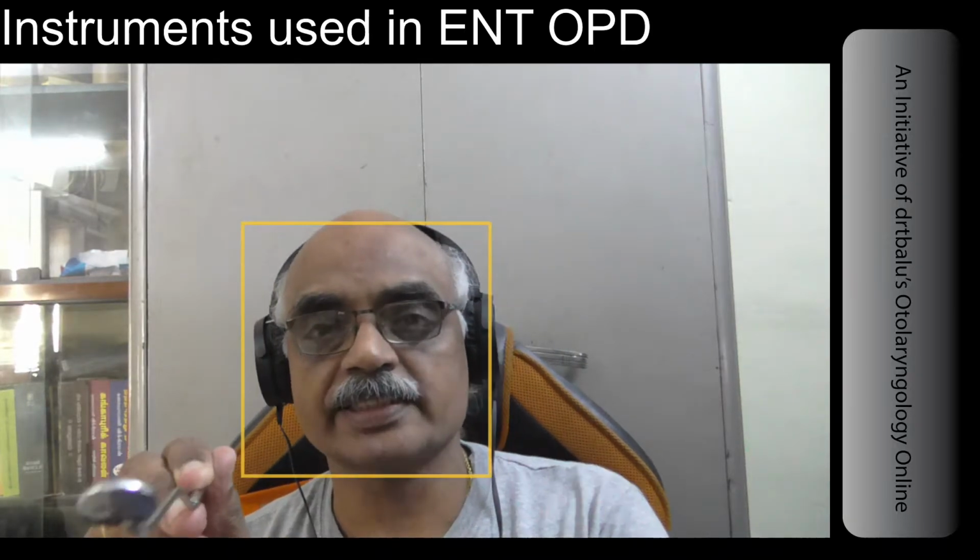Postnasal mirror, the curvature itself will tell you that you will be able to slide this mirror under the uvula. You use the tongue depressor to depress the tongue, and slide the postnasal mirror under the uvula to visualize the nasopharynx.